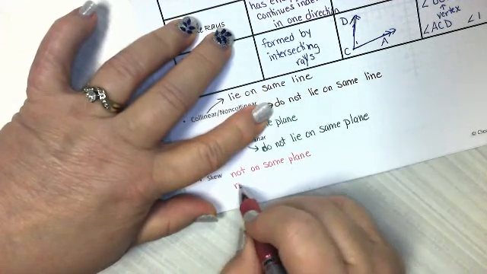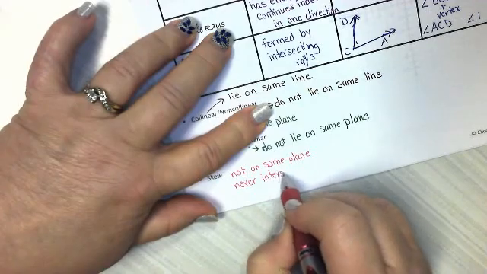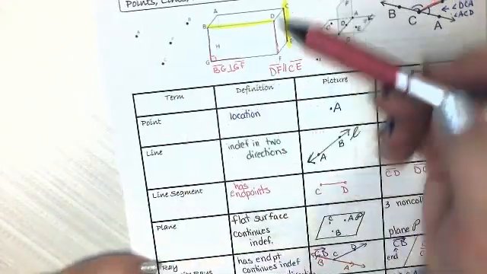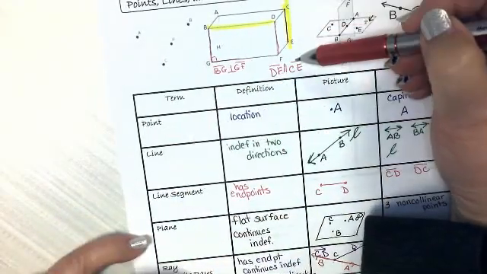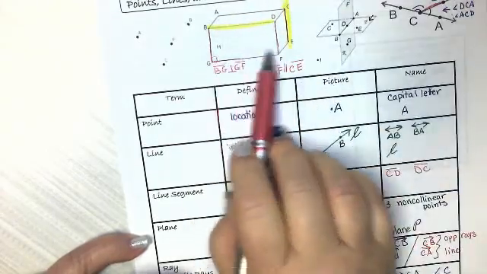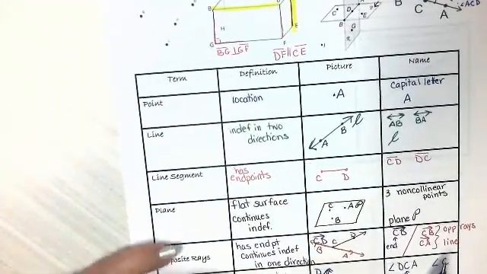They're not parallel, but they're never going to intersect. So when you're looking at skew, you're looking for something on the front of the box that goes sideways and on the back of the box that goes up and down. Or you could take one on the front of the box that goes up and down and on the back of the box that goes sideways. They're just never going to cross.